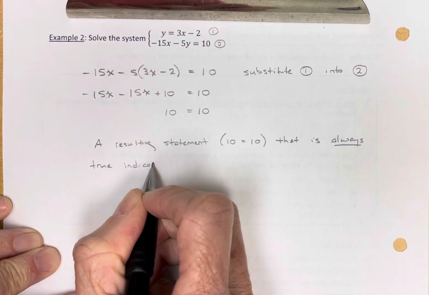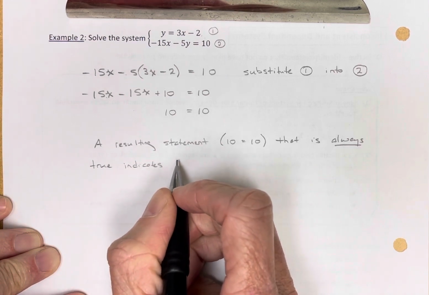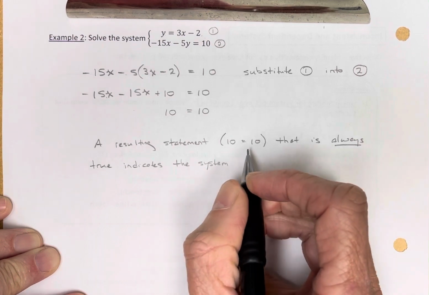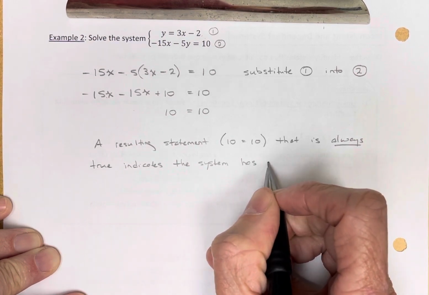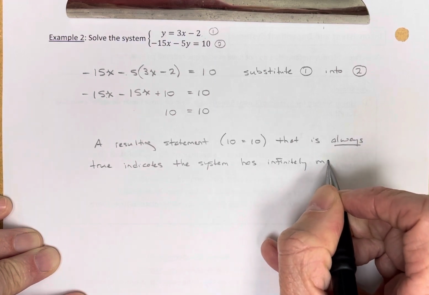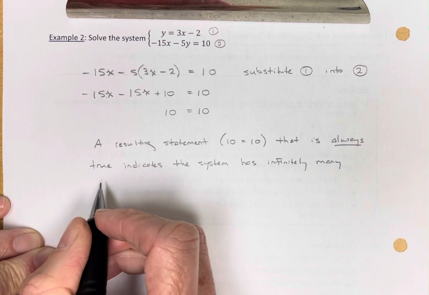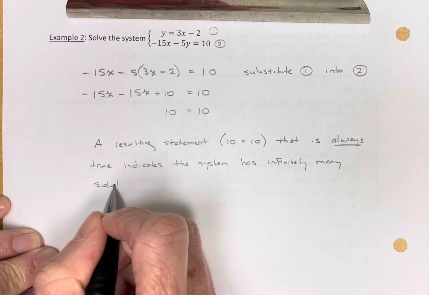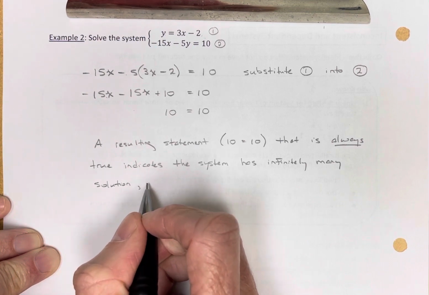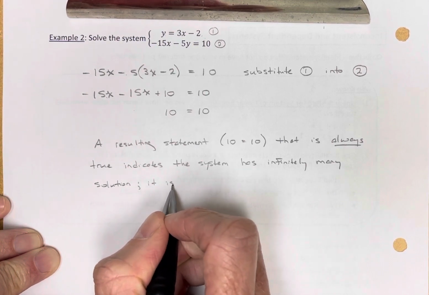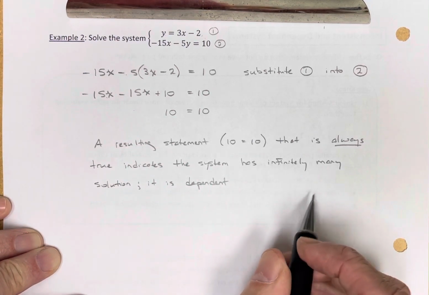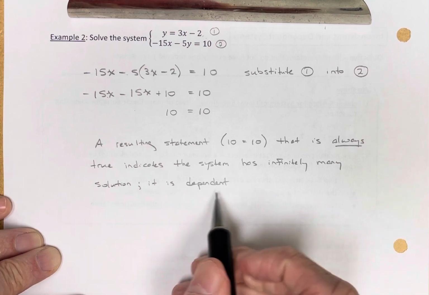Indicates the system has infinitely many solutions. Okay, the system is dependent. It is dependent. Okay, infinitely many solutions. It is a dependent system.